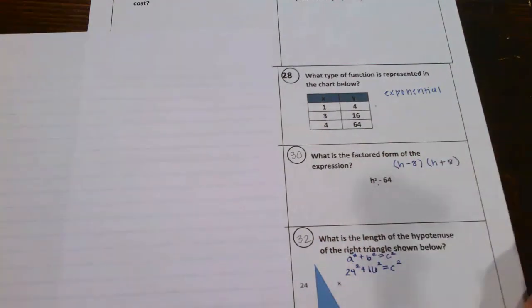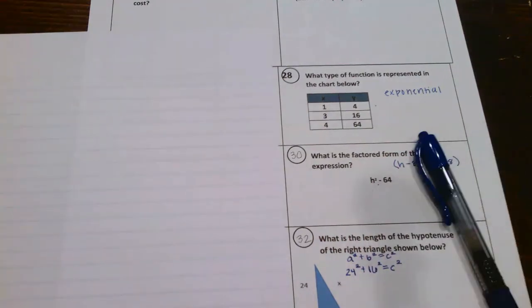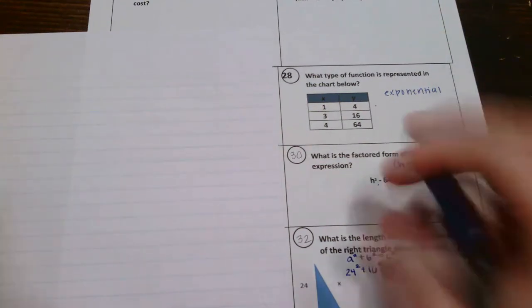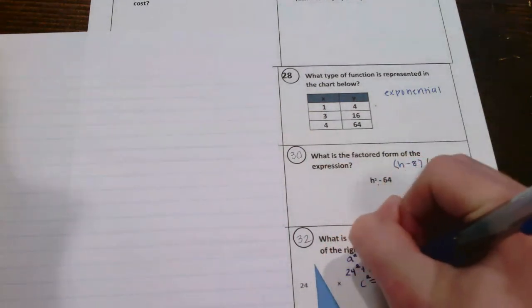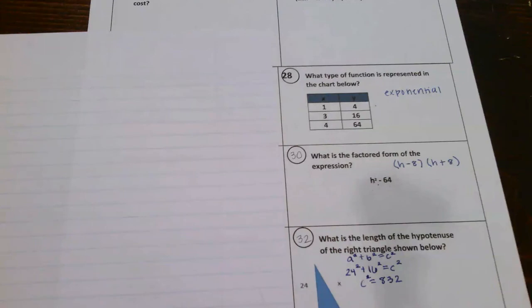Now, we're going to use a calculator. You can either use Desmos or a TI-84. I'm going to be using a TI-84 for this. So 24 squared plus 16 squared equals 832. So c squared equals 832. Now, we can take the square root of that using our calculator.